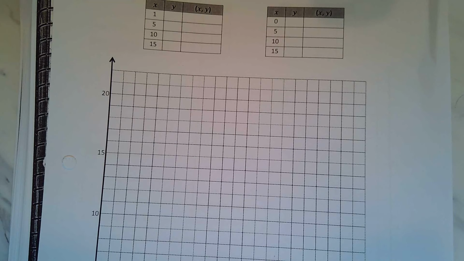All right, we are now moving to the second page. We're going to continue to add and subtract decimal numbers. Go ahead and complete this. Come back and check your work. All right, let's check our work.